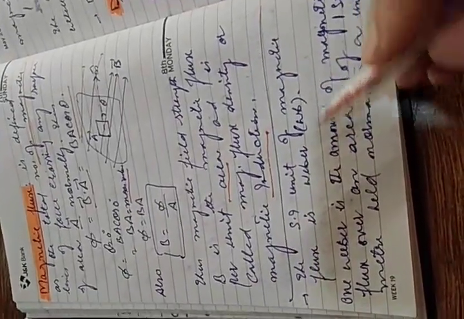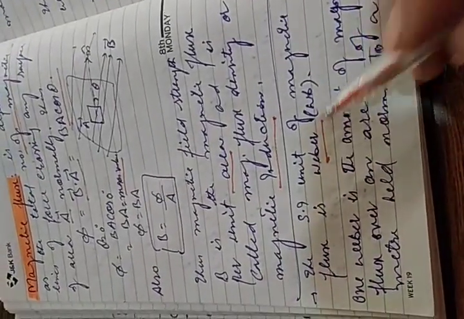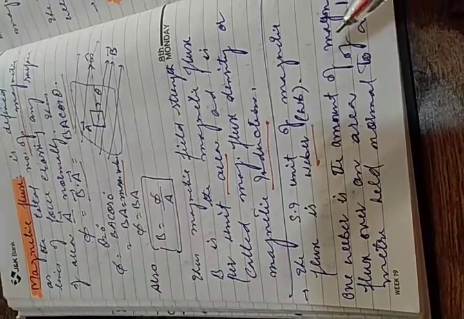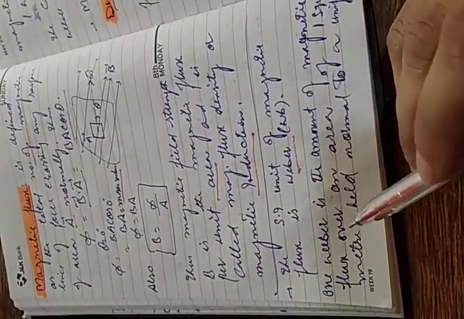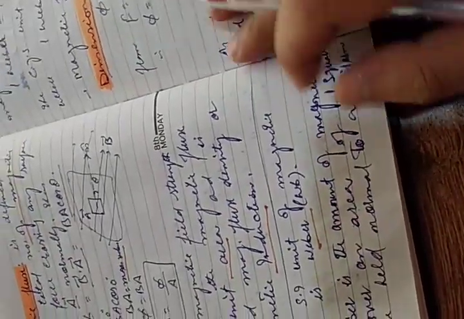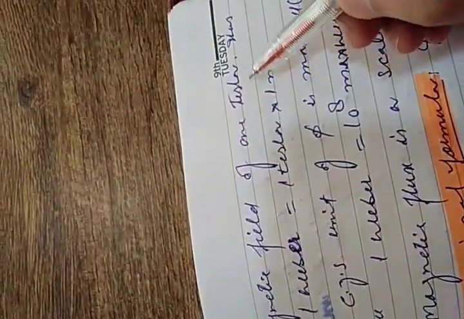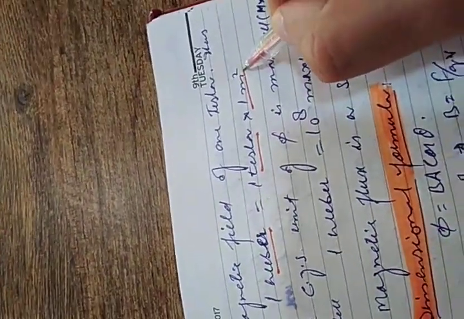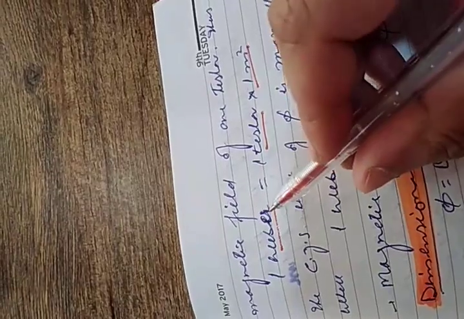Now the SI unit of magnetic flux is Weber. 1 Weber is the amount of magnetic flux over an area of 1 square meter held normal to a uniform magnetic field of 1 Tesla. Thus you can say 1 Weber is equal to 1 Tesla into 1 meter squared, because we know phi is equal to B dot A.